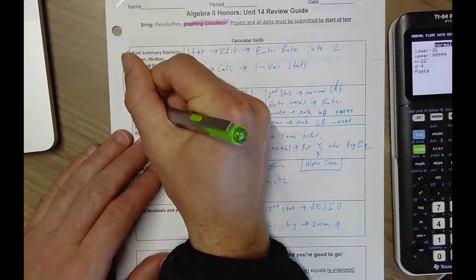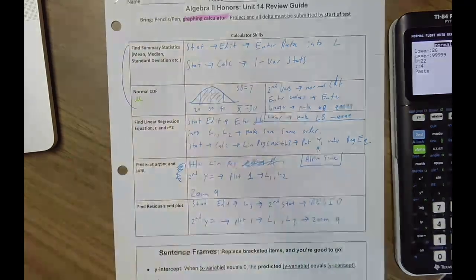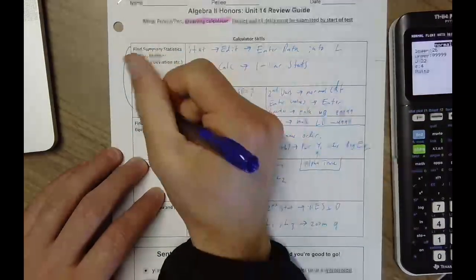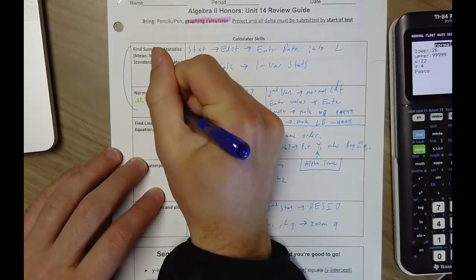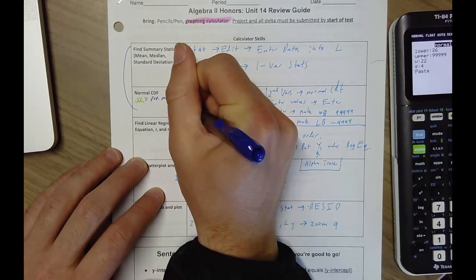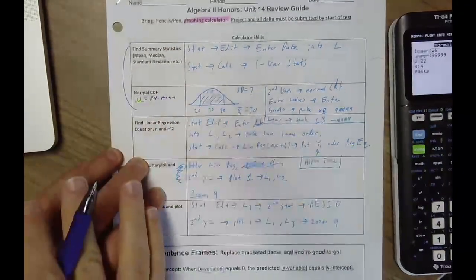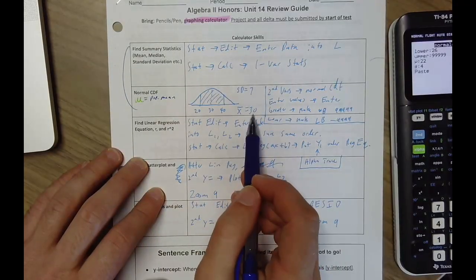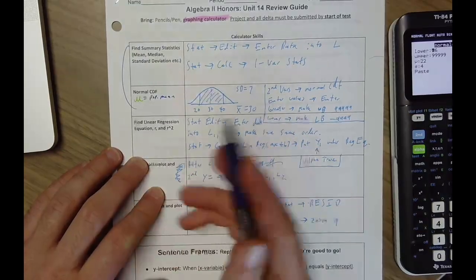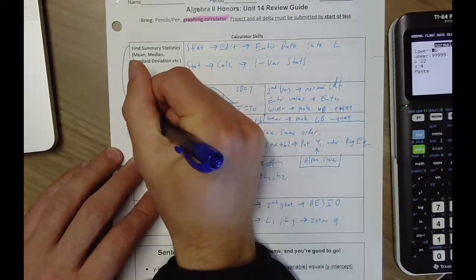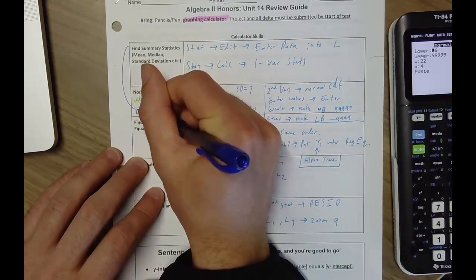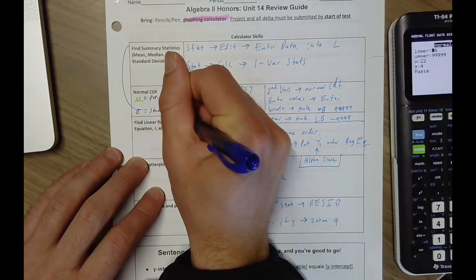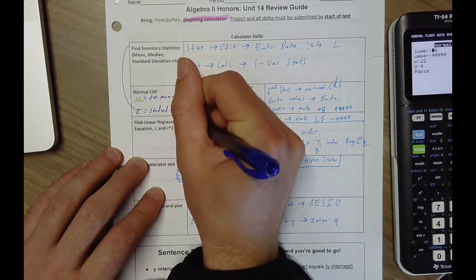I know it's confusing, but that mu means population mean, which for this class really is the same as x bar, which is the sample mean. So you see that mu, that is mean, and this lowercase sigma is standard deviation. S also can be standard deviation, that's for sample.